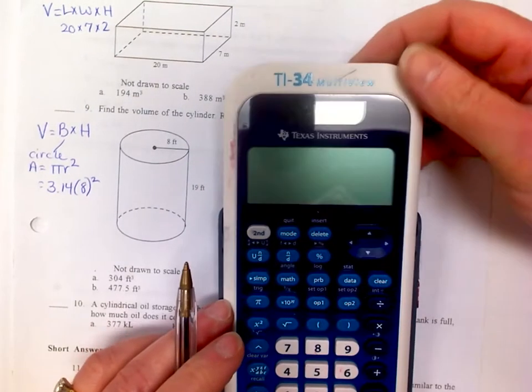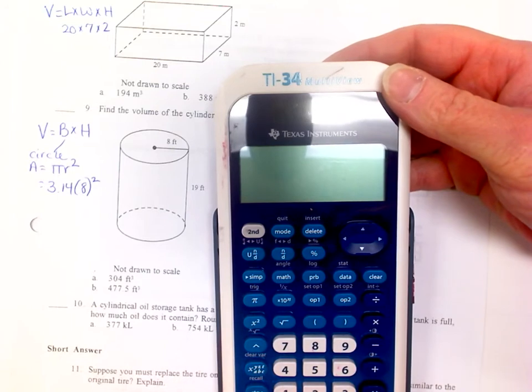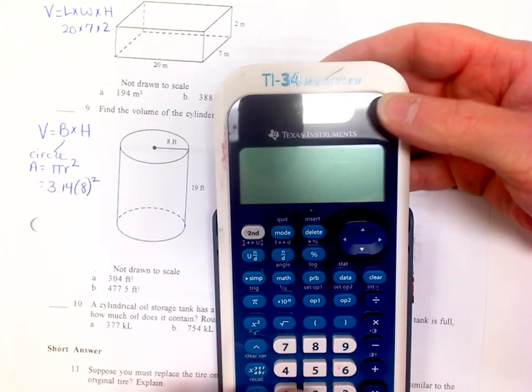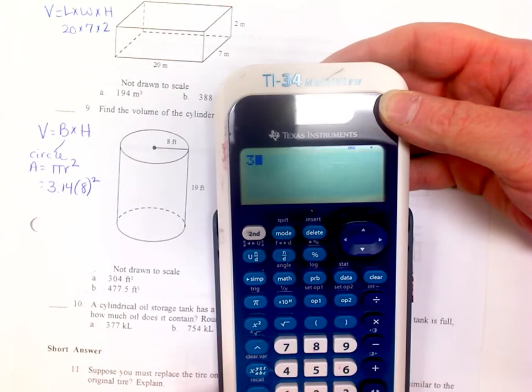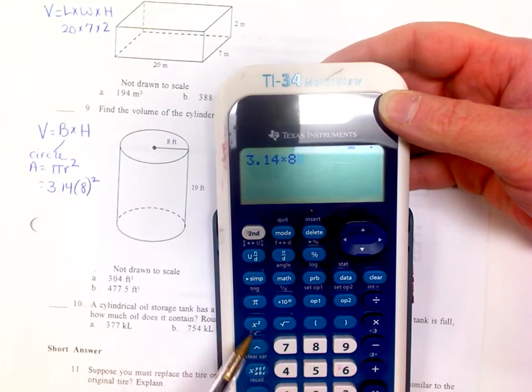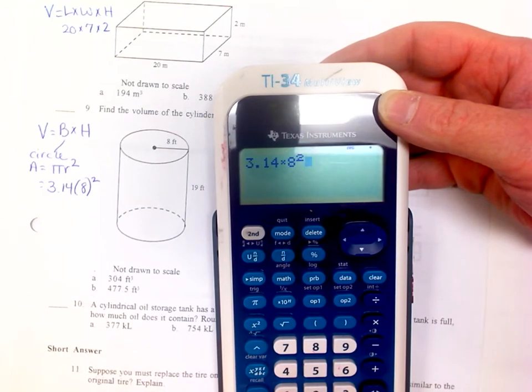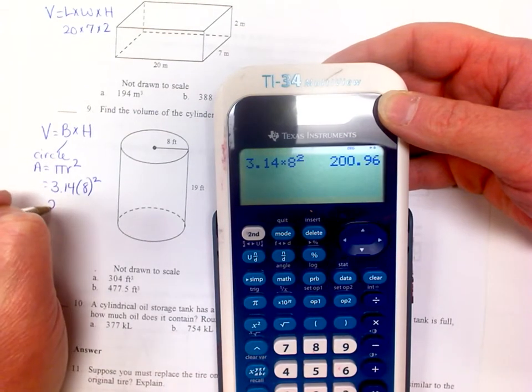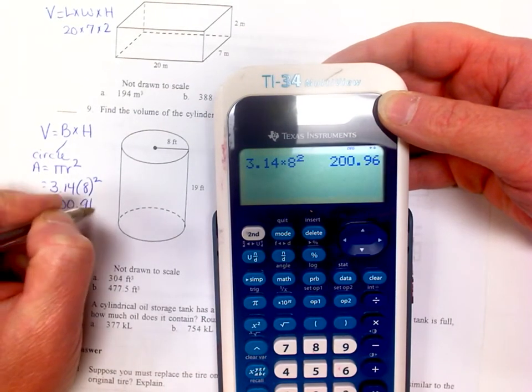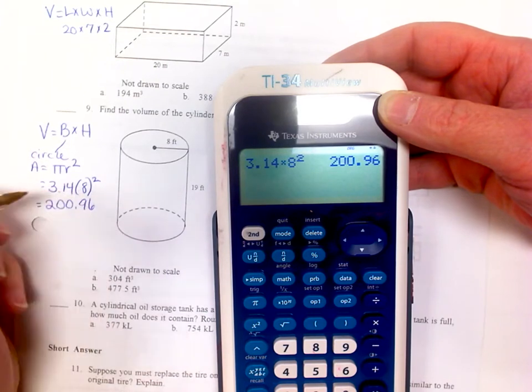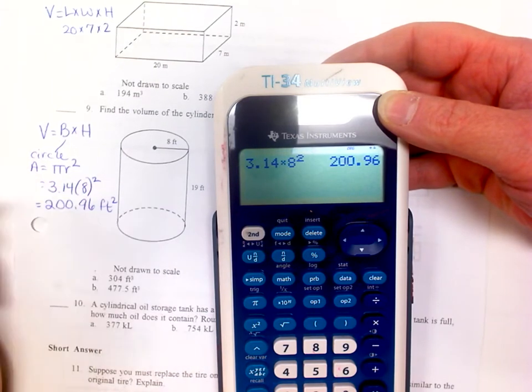You could also, on this type of calculator, enter in 3.14 times 8, and see there's a little x squared button. If you click on that, it'll enter in 8 squared, and then you just push equal, and you get 200.96. And this is square feet.